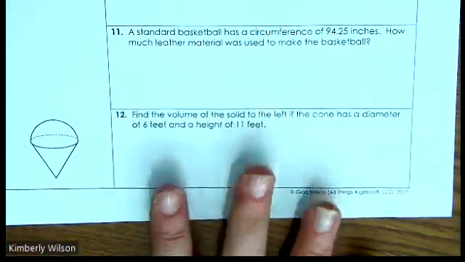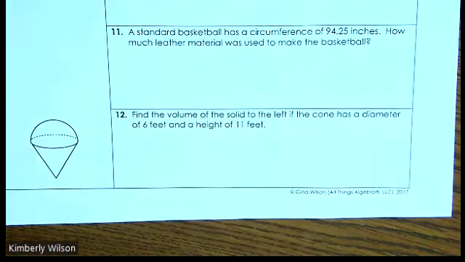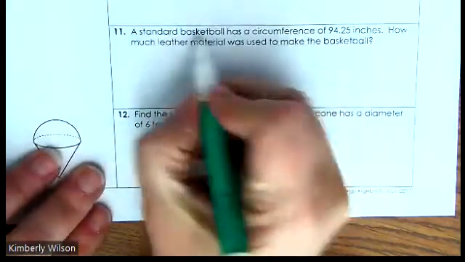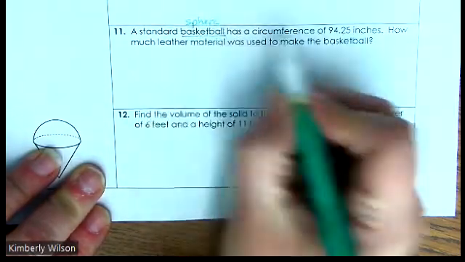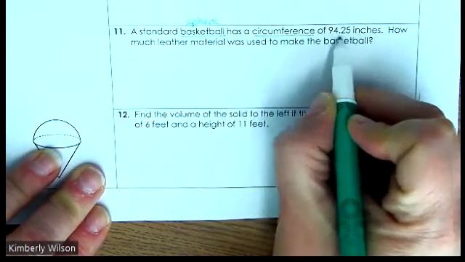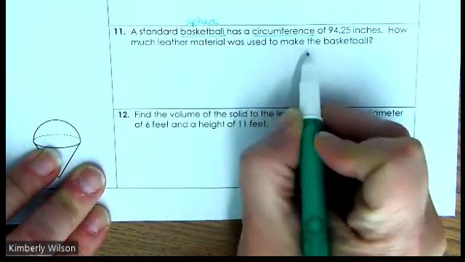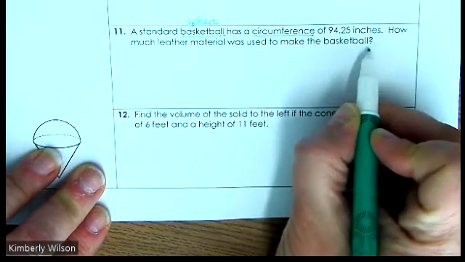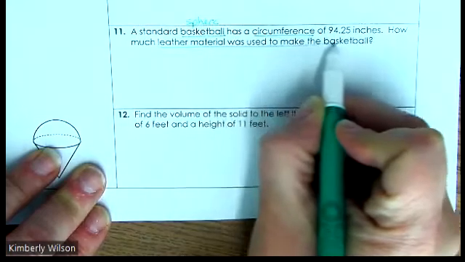Okay, one more. Let's look at number 11. It says a standard basketball, so that means I'm using a sphere. Since it says basketball, that's a sphere, has a circumference of 94.25. How much leather material was used to make the basketball?